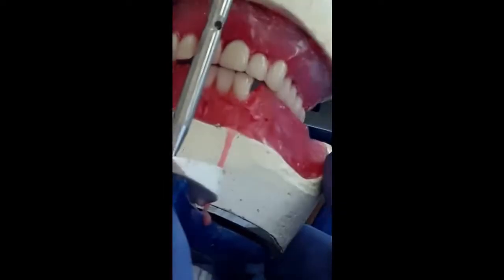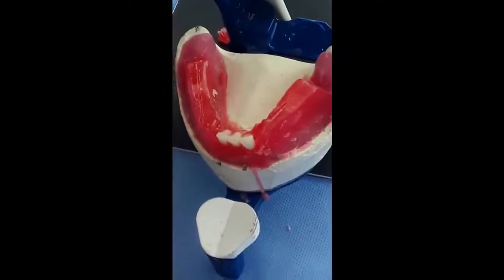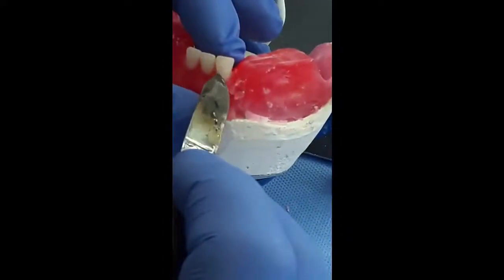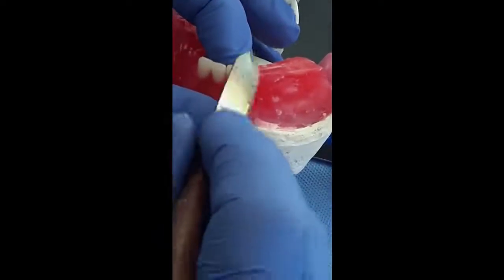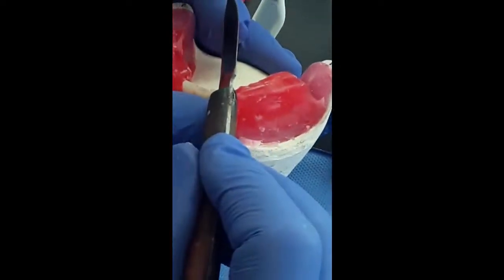Now we can see that we don't have enough overjet here. We have touched, so we move the tooth lingually to increase the amount of overjet, or the horizontal overlap.